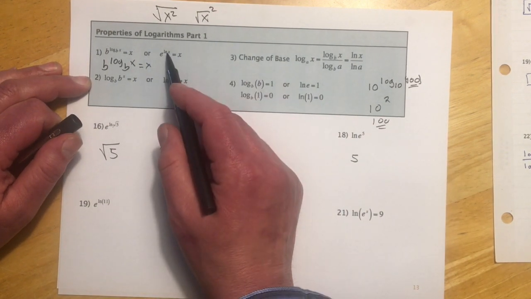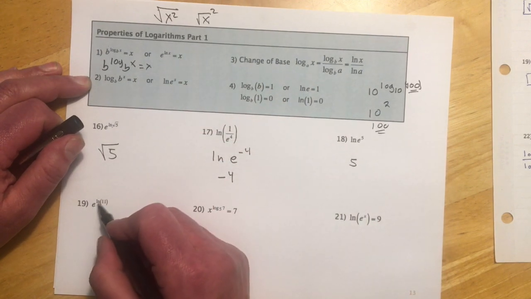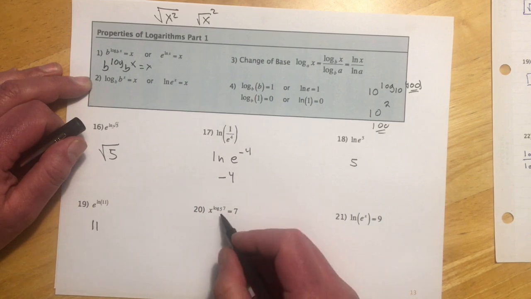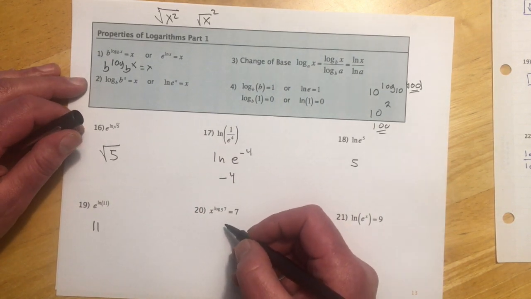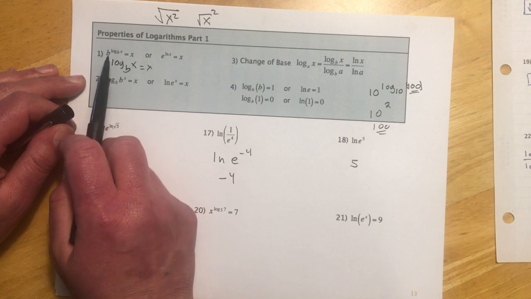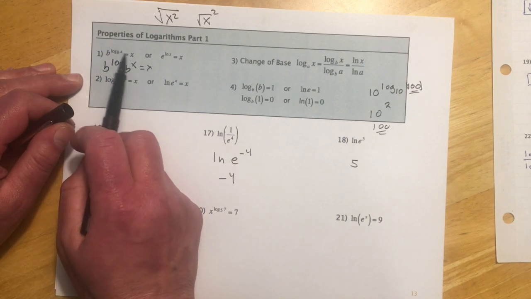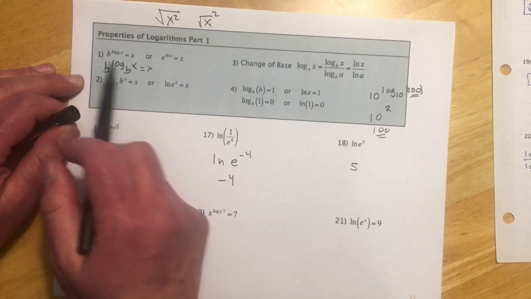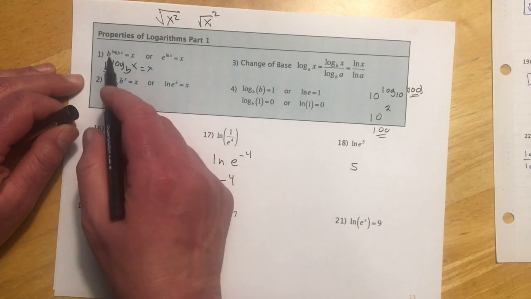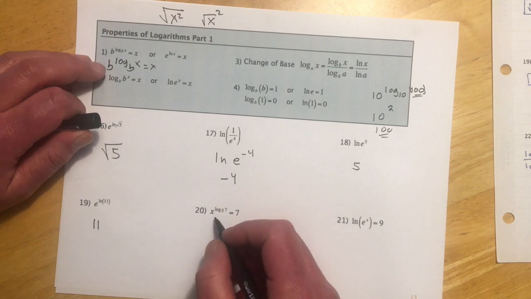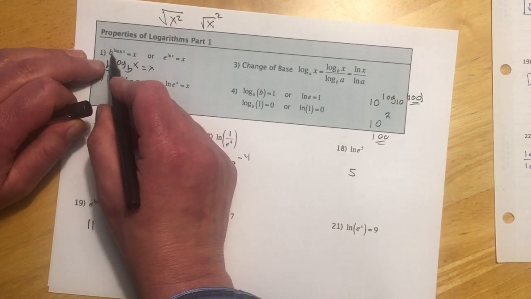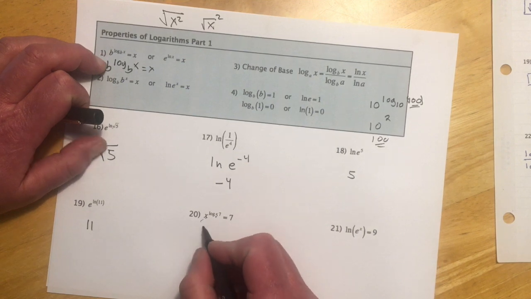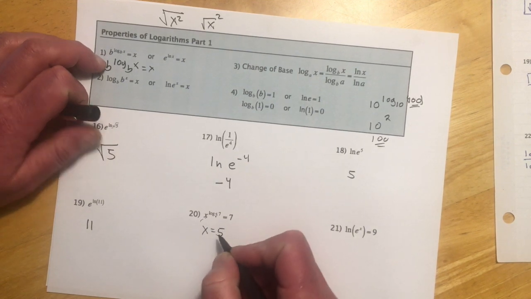This one looks like this right here. The base of the exponential and the log are the same, so it's just the argument of the log, or the 11. This one, it's this one, and the x's are both 7. Here it's a little confusing because this is x here and this is the base here, but basically the base of the exponential and the base of the log have to be the same, so this has to be the same as this, so x equals 5.